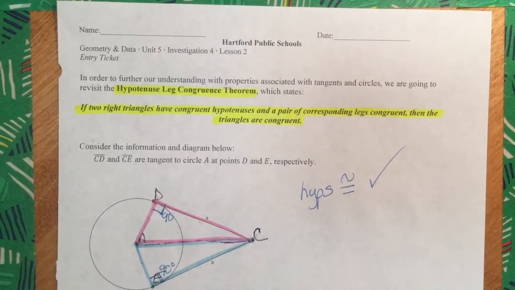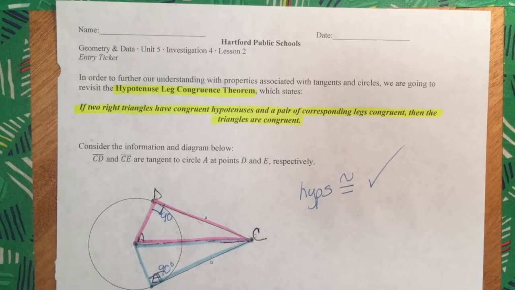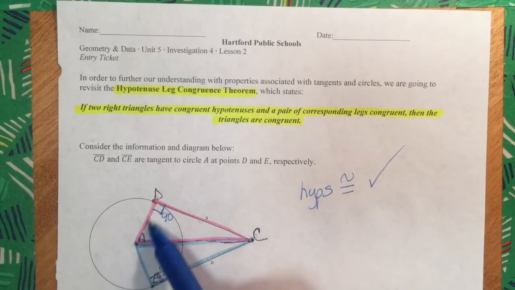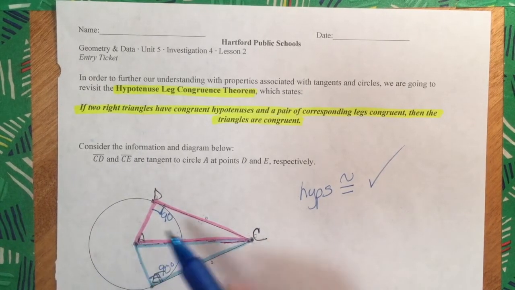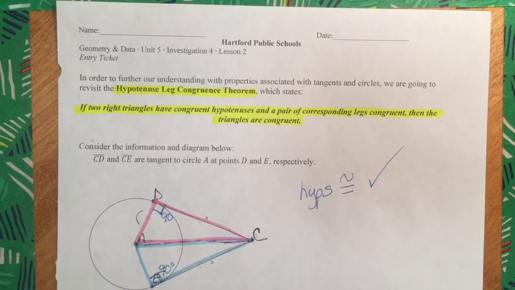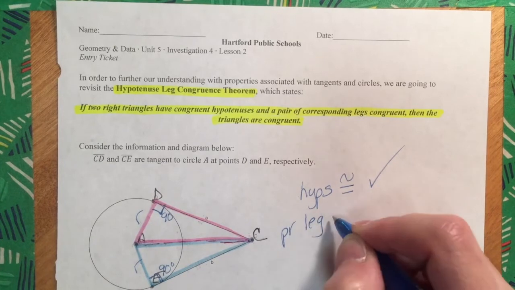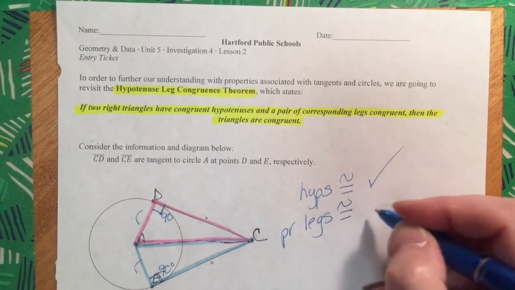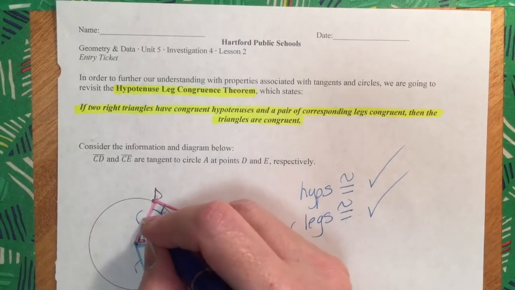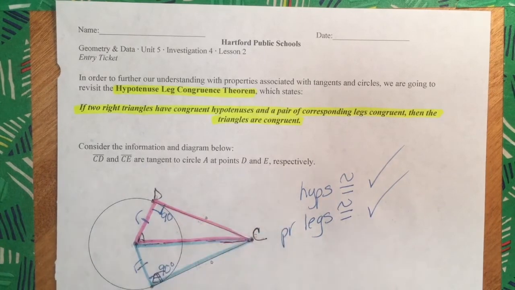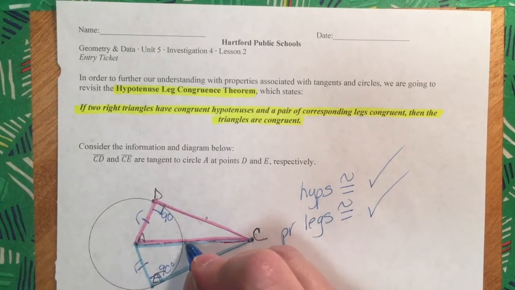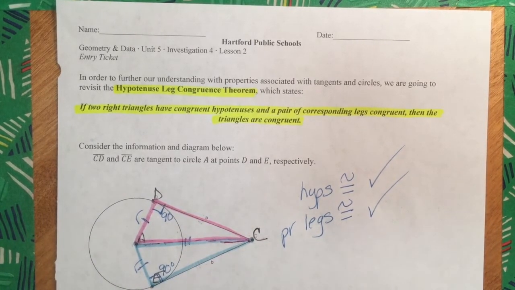Check. We need one pair of legs that are congruent. Well, this leg AD is the radius. This leg AE, it's the radius. So they're both one radius long. So do we have a pair of legs that are congruent? Yes. This leg and this leg are congruent. Of course, the hypotenuse is congruent to itself, right?